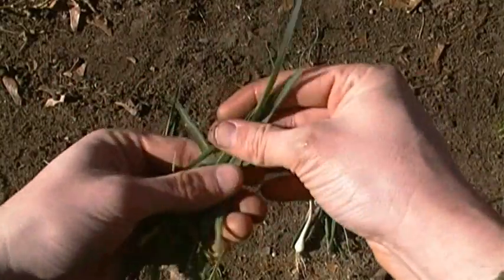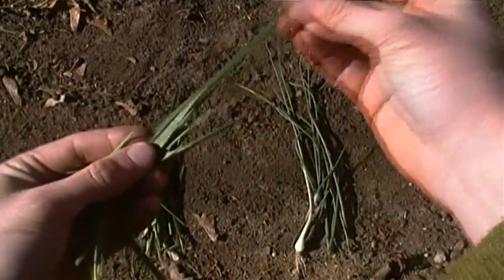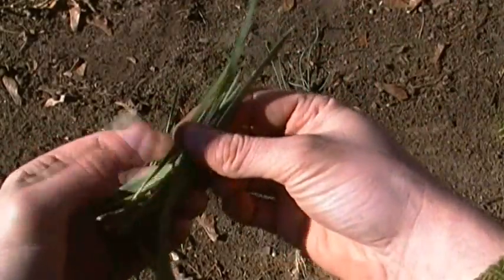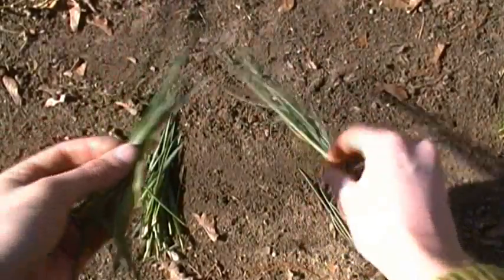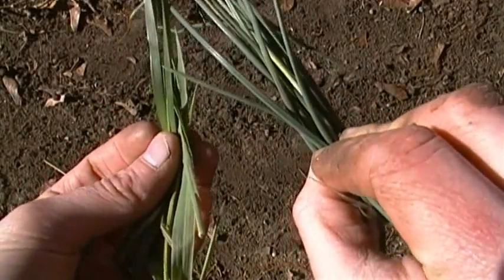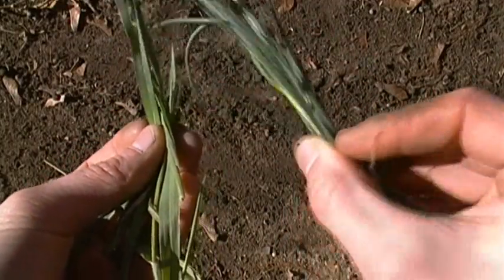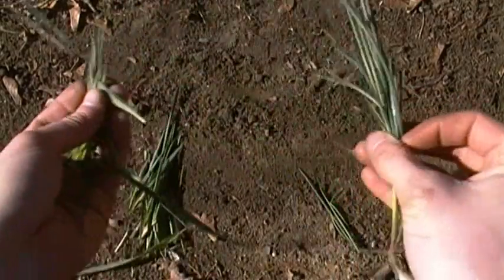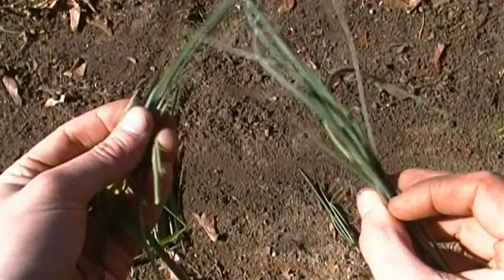You'll notice that on other common growth, like grasses and things, the color is much lighter green than it is on onions. So onions are darker green.